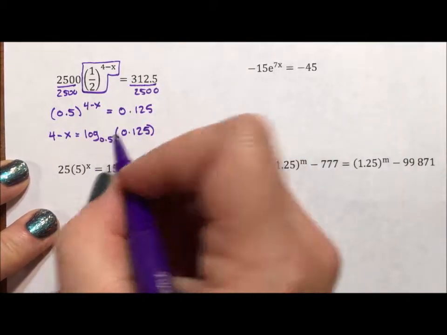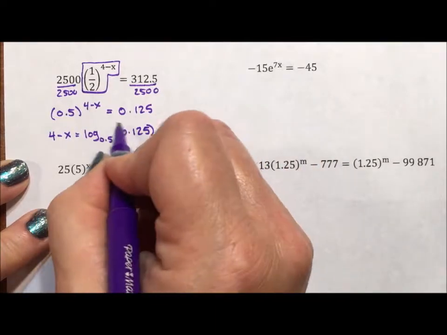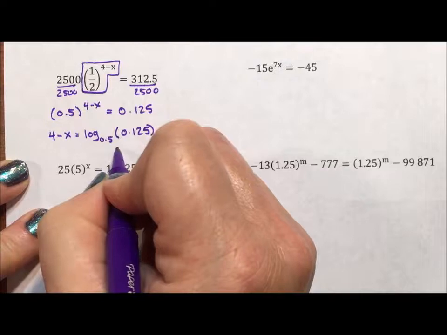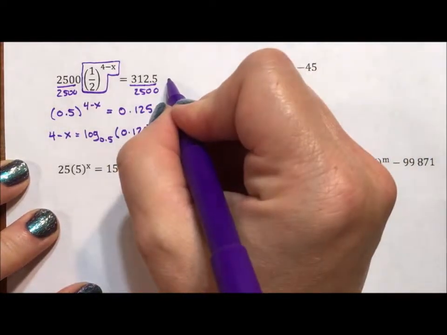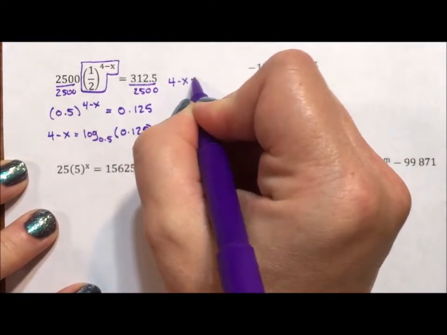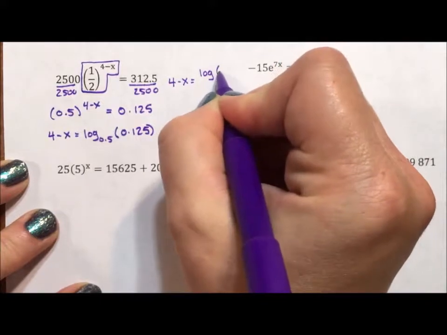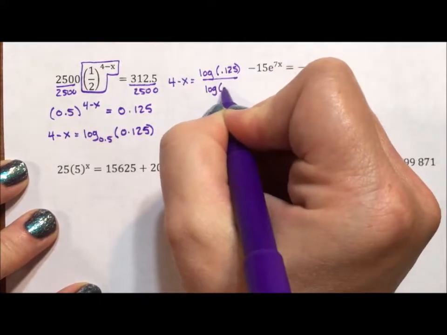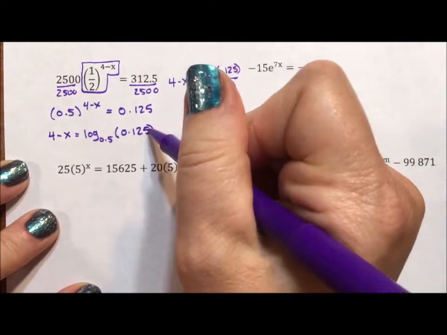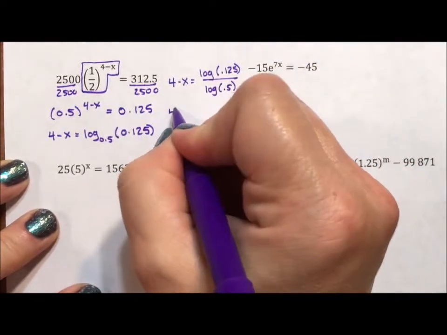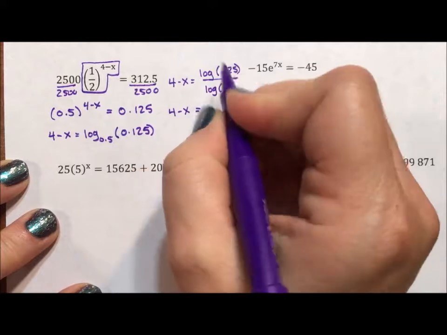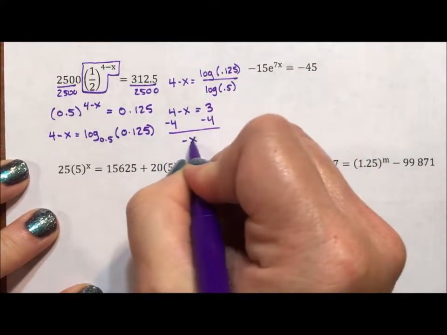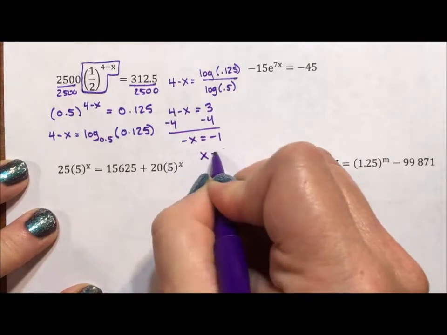To throw this into a calculator, however, because most people don't have this change of base button on their calculator, what I'm going to have is 4 minus x equals log of 0.125 divided by log of 0.5. Log of argument over log of base. When I do that in my calculator, I'm going to get 3. I'm going to subtract 4 from both sides, so negative x is equal to negative 1, or x is equal to 1.